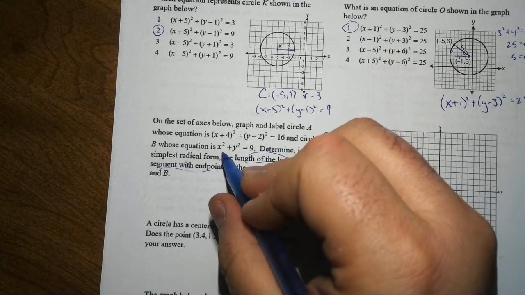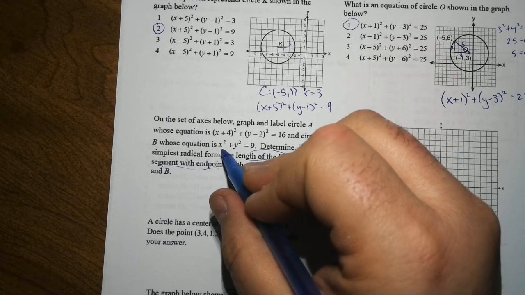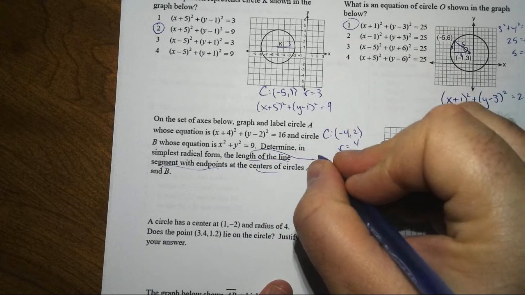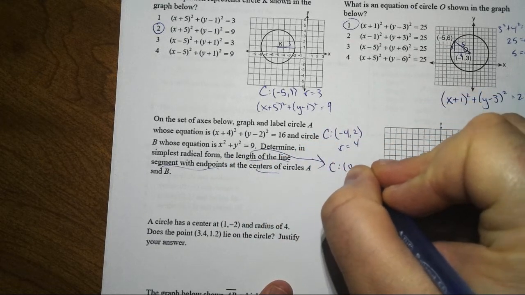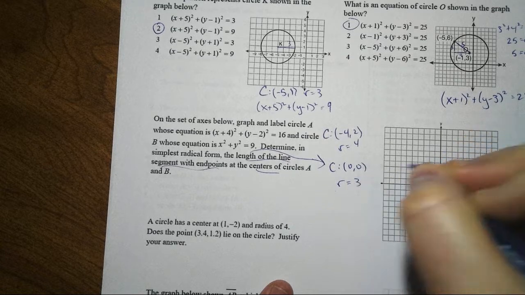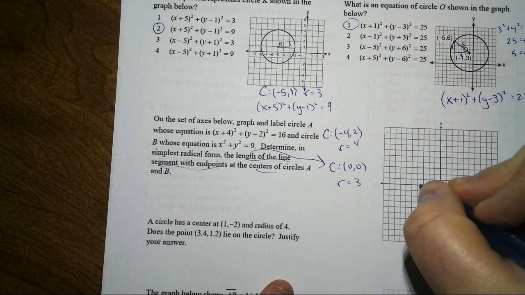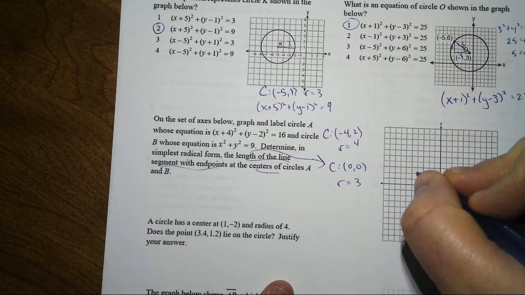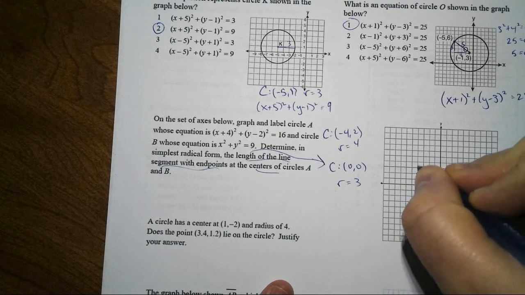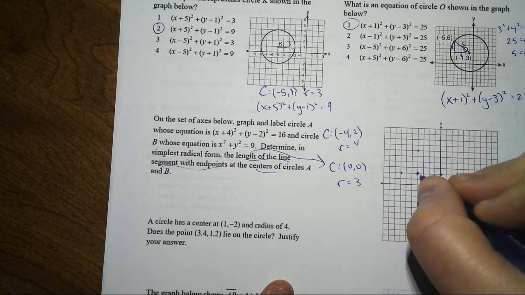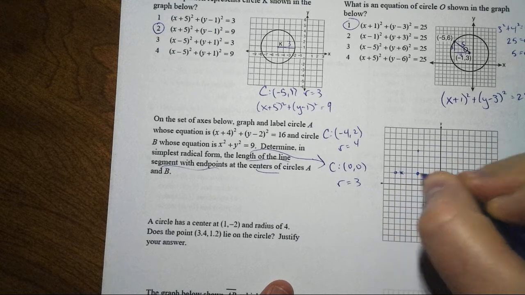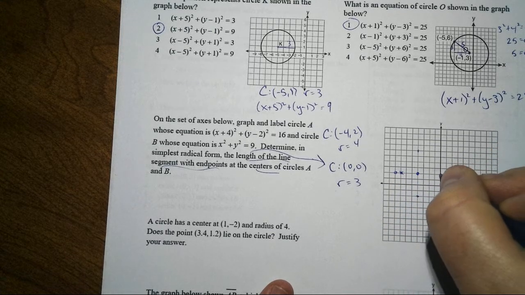Here we got this guy. Now, because there's nothing attached to the x squared, this is really x minus 0 squared, right? So the center is the point 0, 0, and the radius here is 3. So I go 1, 2, 3, 4, up 2. I go 4 to the right, 4 up, 4 left, 4 down, and I draw my circle.